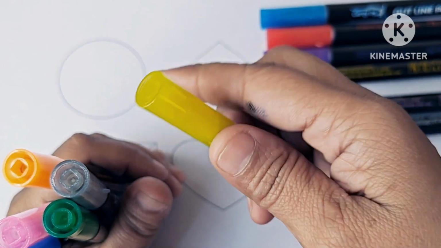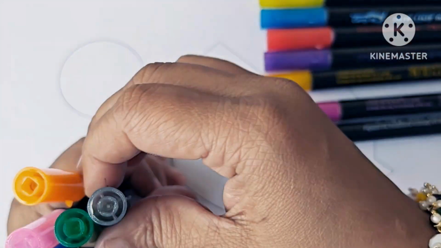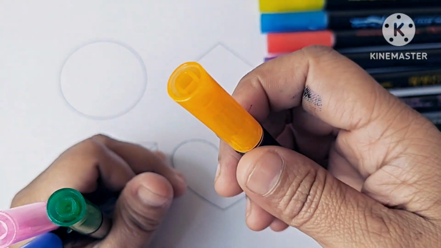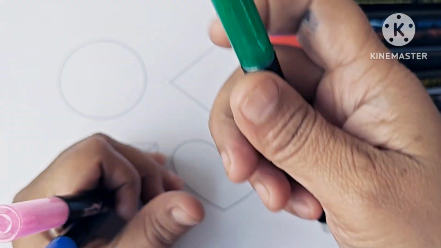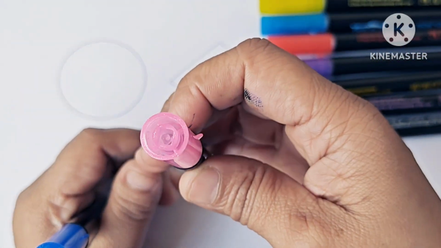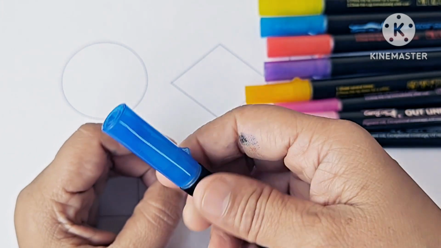This is yellow color. Grey color. This is fluorescent yellow. Green color. Baby pink. Pink color. This is blue color.